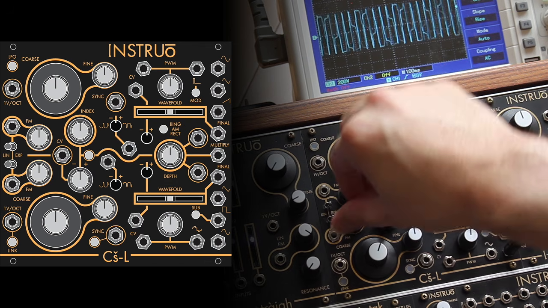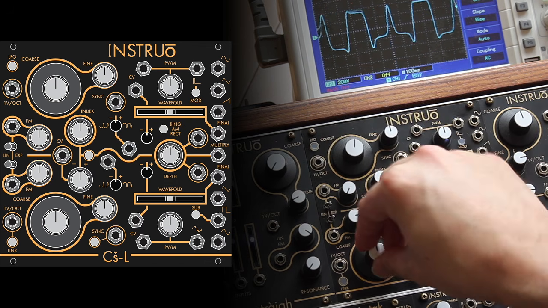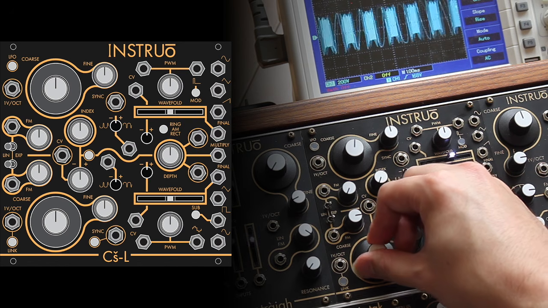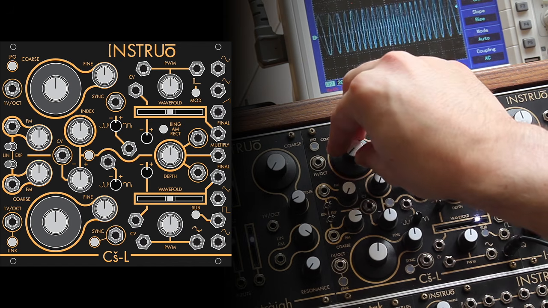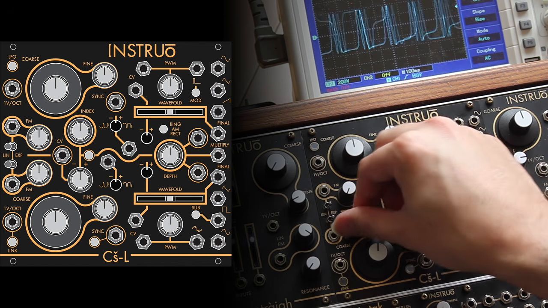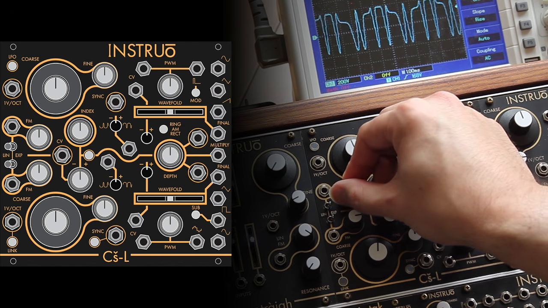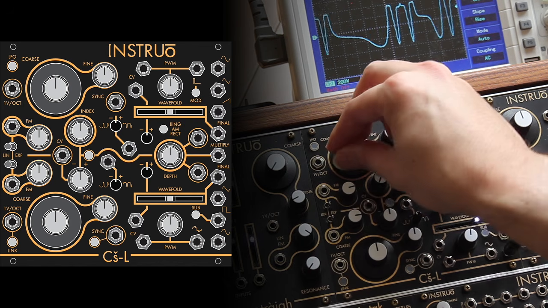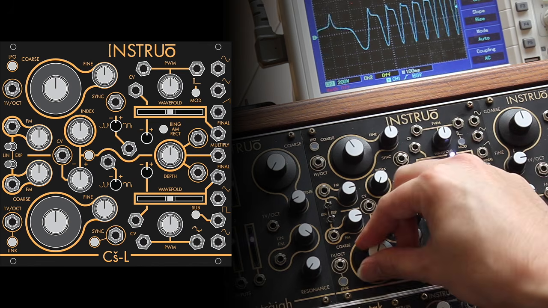Setting them to exponential, of course, gives a lot more aggressive modulation. And with this happening simultaneously between the two, you get the complex crossover between FM of one voice to the other simultaneously.